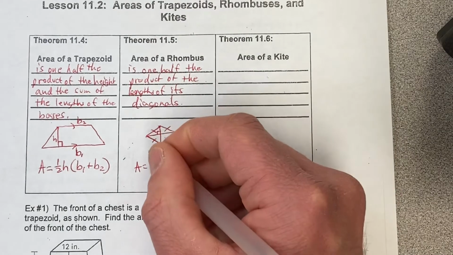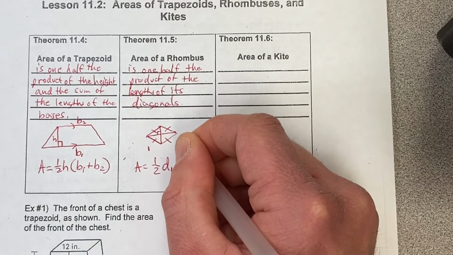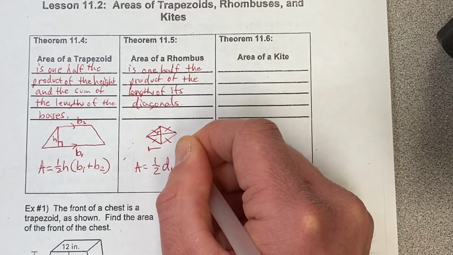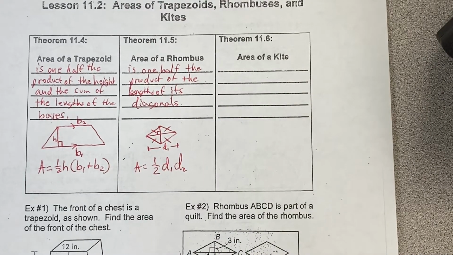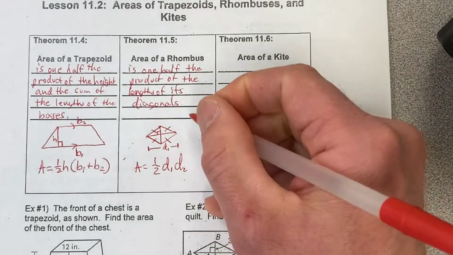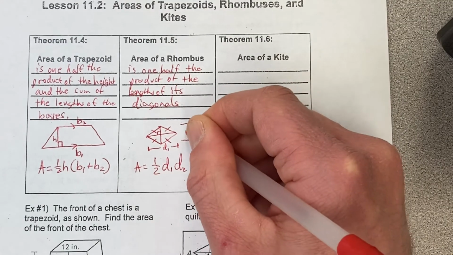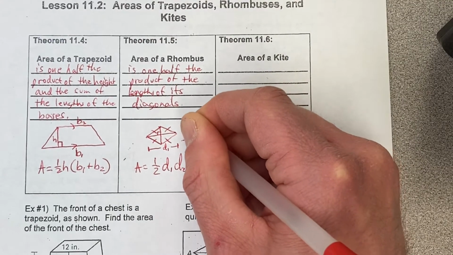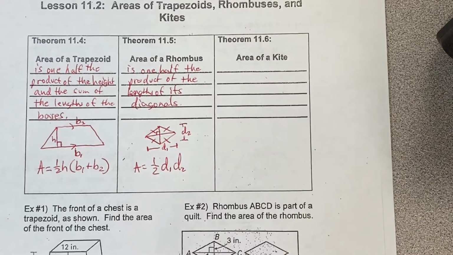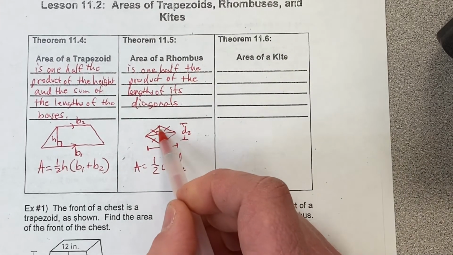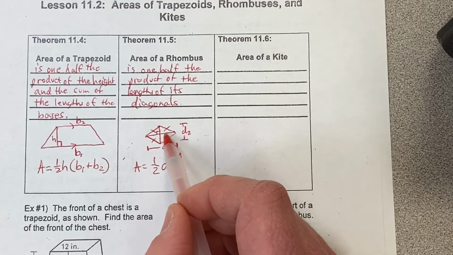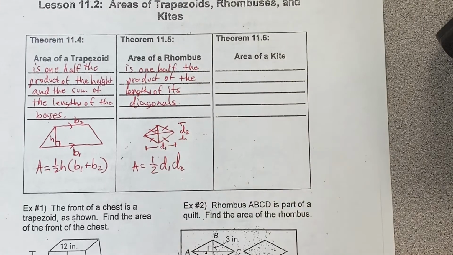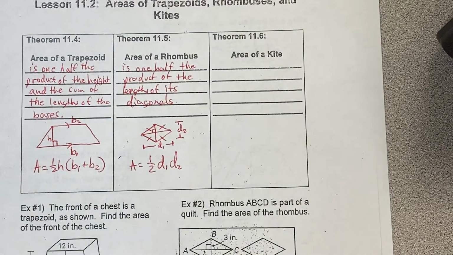What you'll often see is a little bracket on the outside marking the total length of one diagonal and the total length of the other diagonal. Or they might give you a measure of half a diagonal, and you have to realize you've got to double it.